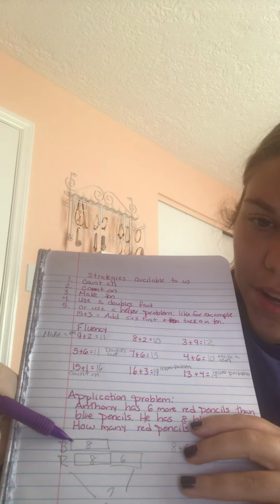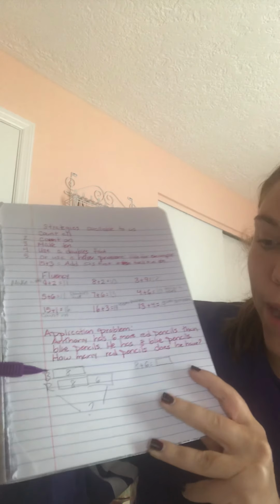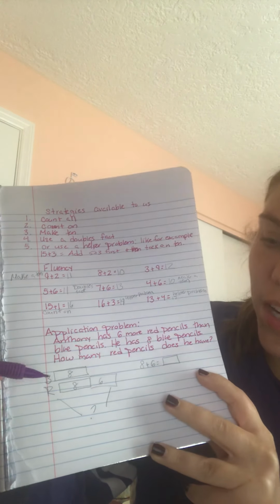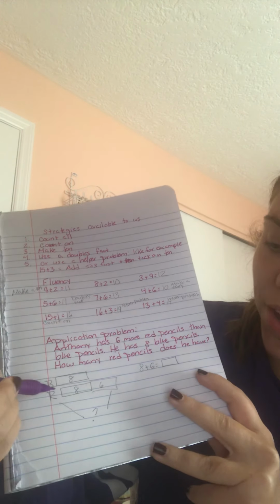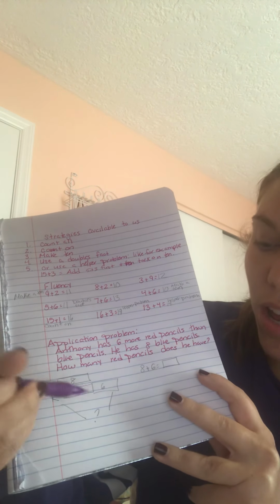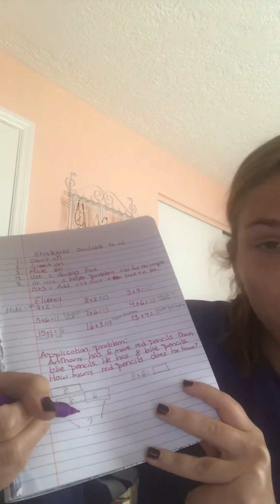So what I did, I don't know if you guys can see this, I marked it as blue, and I put 8, because we already know he has 8 blue pencils. And then for red, I put an R next to it, and I know that there's the 8 plus 6. So that's why I have 2 parts to the second one. And I put a mystery question mark because we don't know how many he has. So let's go ahead and solve.